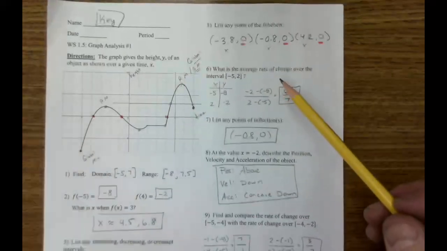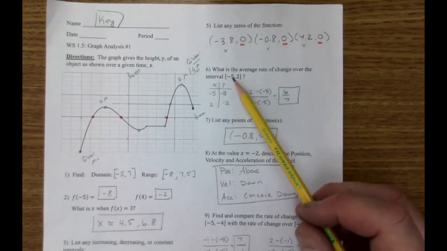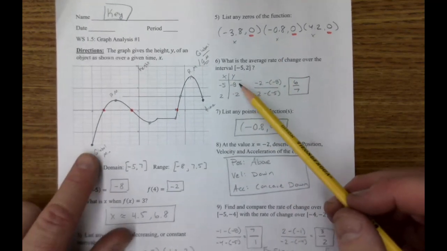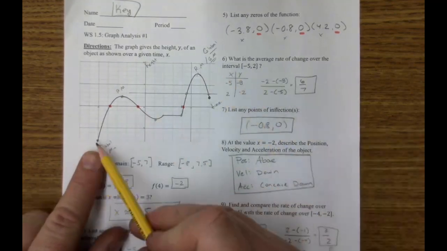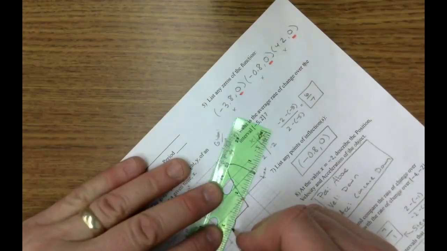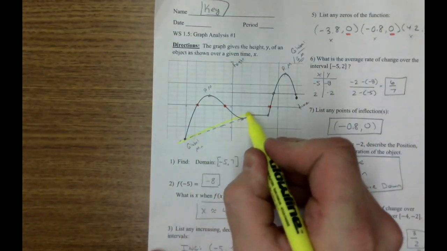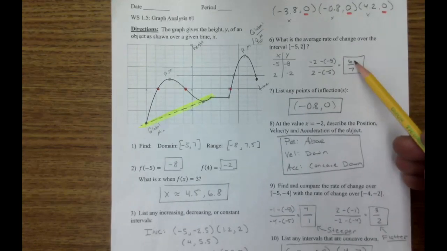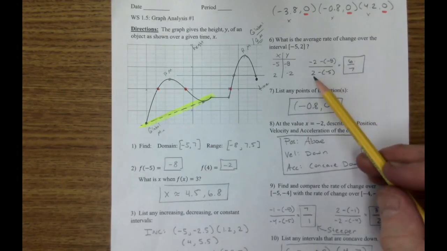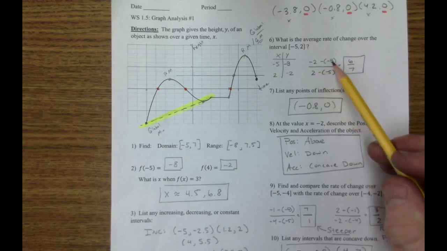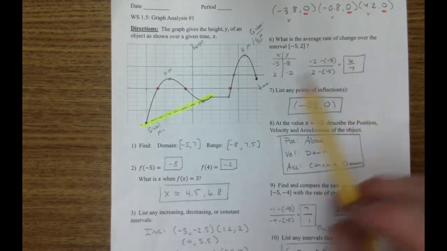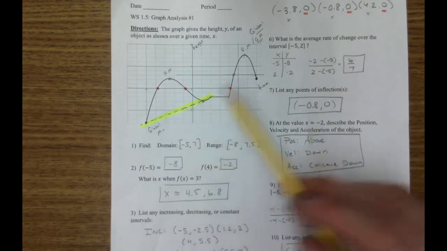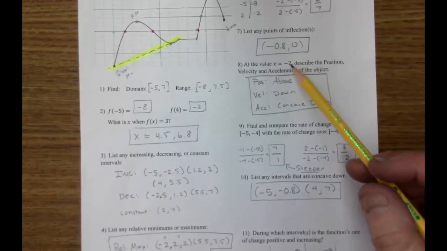Average rate of change means slope. So the slope right here is at -5, the value is -8. That's right there. At 2, the value is -2. So if I were to draw this line right here, this line right here is the line that I need to find the slope of. Well, that line goes up 6 and over 7. From 2 minus -5 is 7. From -2 to -8, subtracted is 6. This line goes up 6 over 7. It's a positive line.